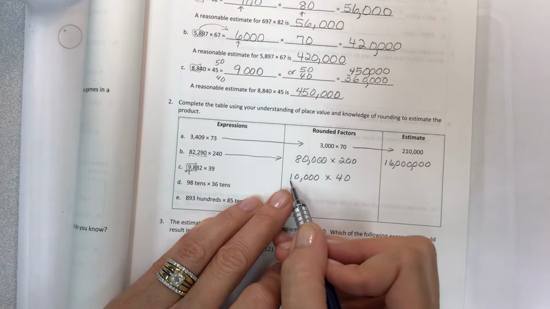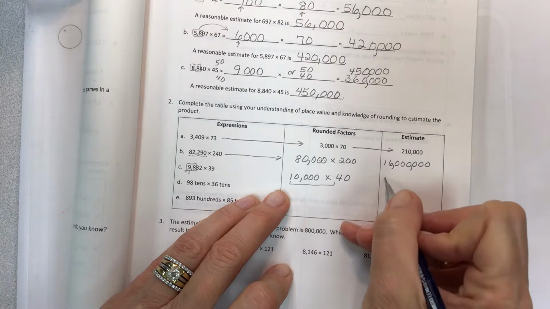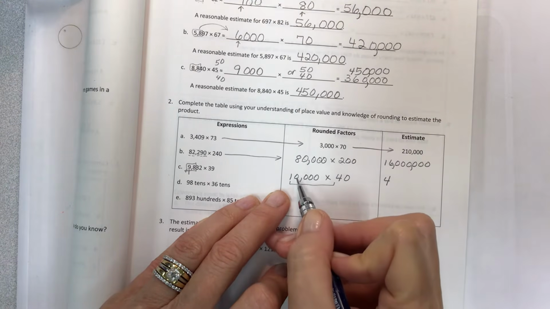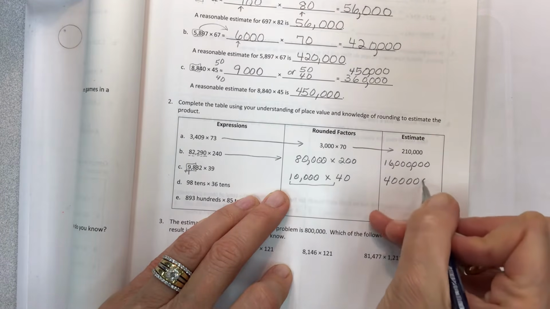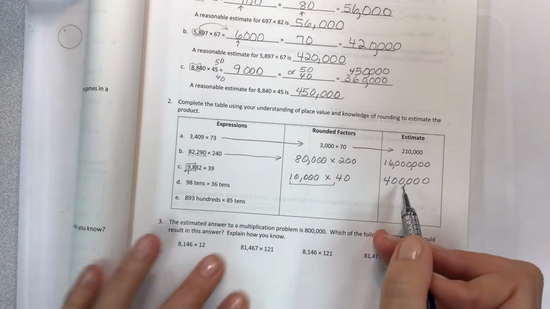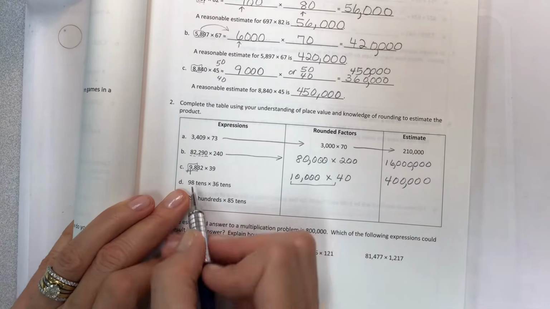Here, because I have added a place value position with this 0, I now have a 1 times 4 for 4, but use all the zeros. 1, 2, 3, 4, 5. Put your comma in every 3 places. Got to really pay attention today because we have a lot of zeros.